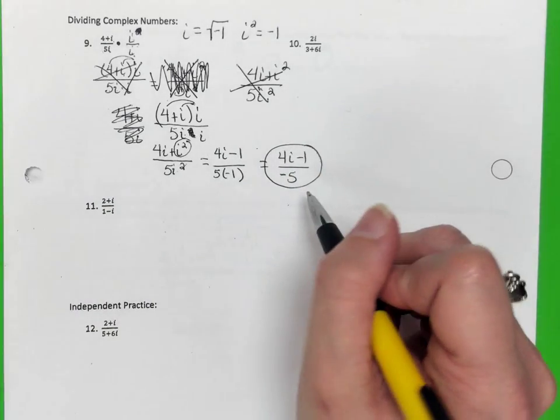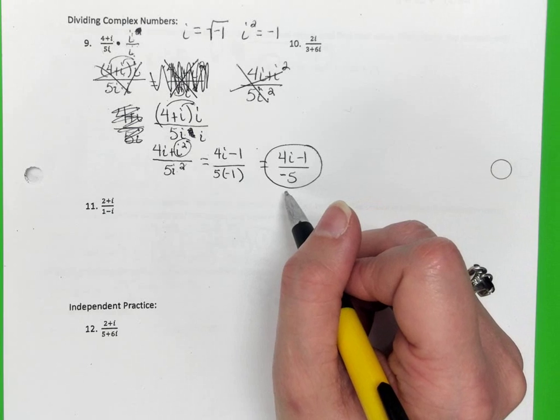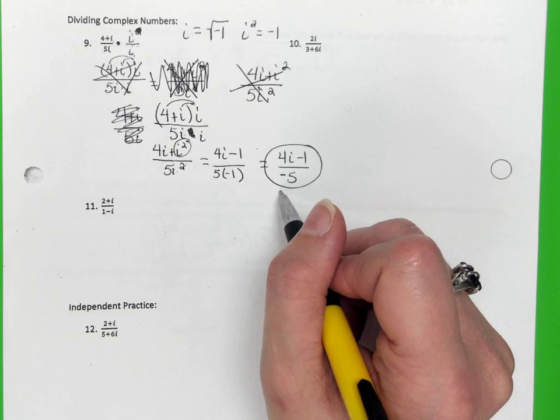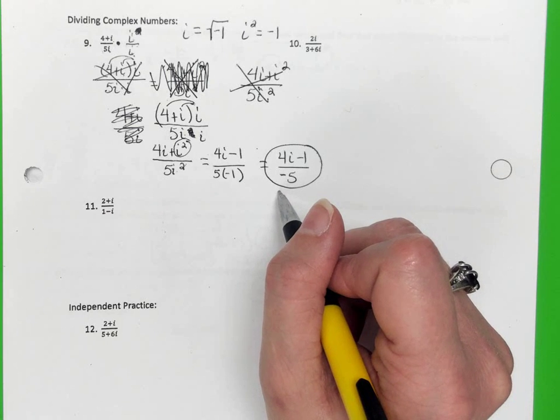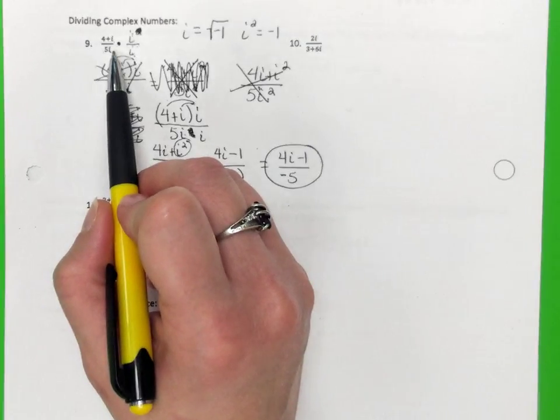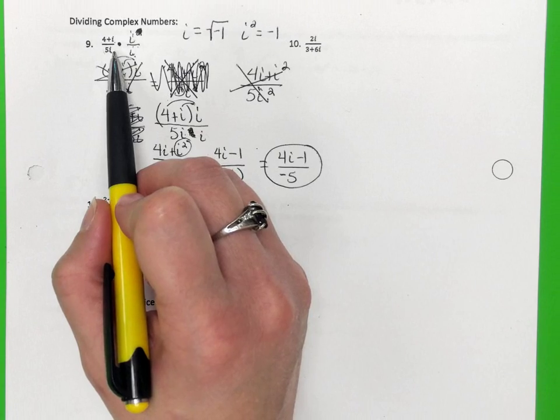That's your answer. So as long as you don't have an i on the bottom, you're okay? Yep. So whenever you're dividing, your whole goal is to not have an i on the bottom of the equation. Because i is the same as a square root, and if you typed a square root on the bottom in your calculator, it's going to give you an error. It won't calculate it.